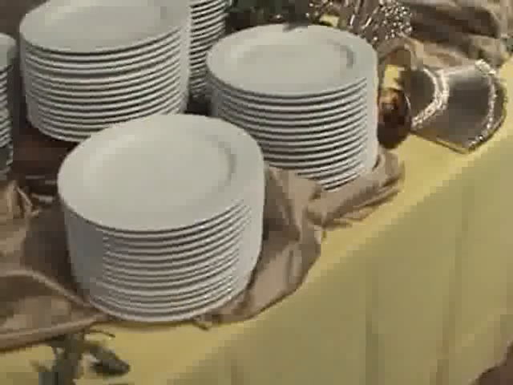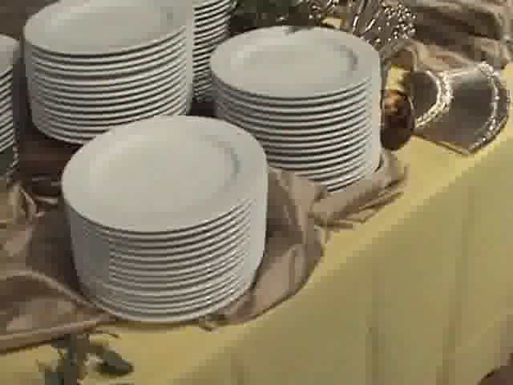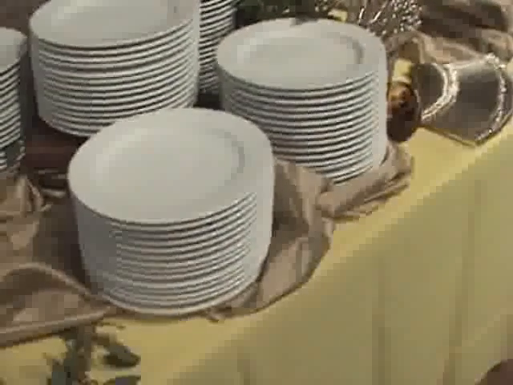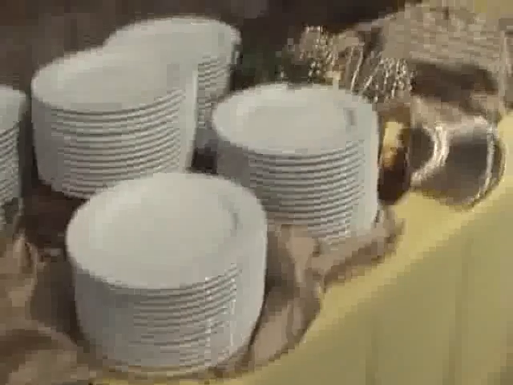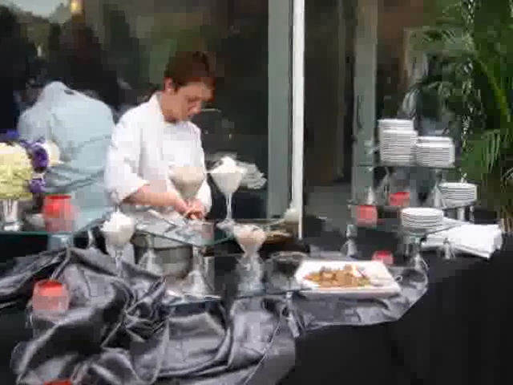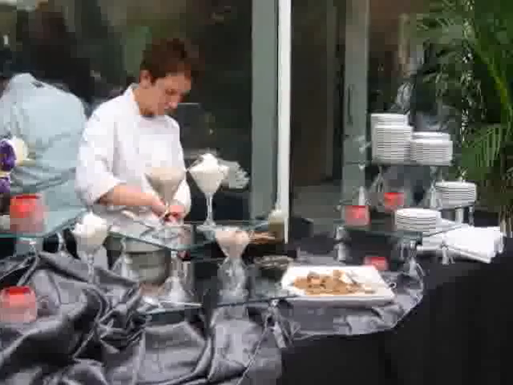When stacking china on the table, do not stack them too high. Place any dishes that do not fit comfortably back in the pantry area for a staff person to replenish. You can stack plates at different heights to add visual interest to your display.